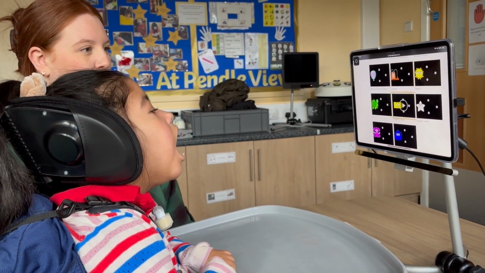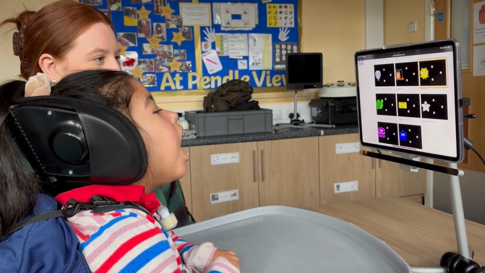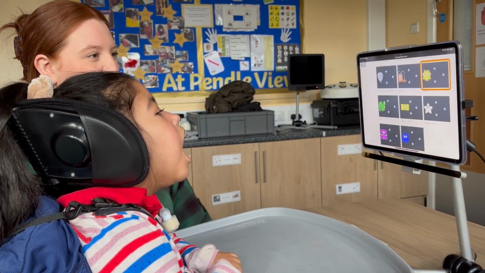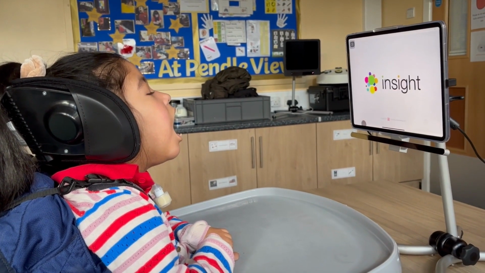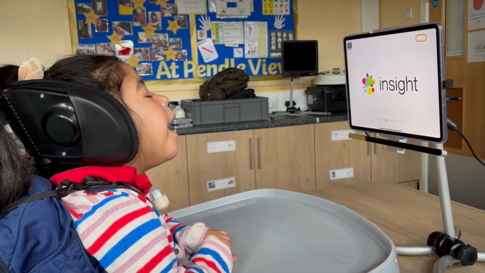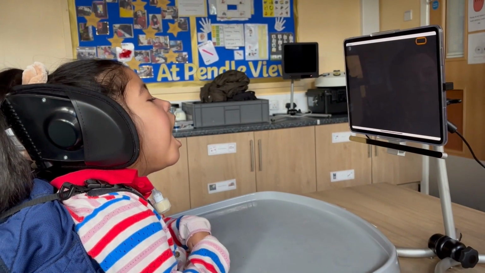As you can see, unfortunately, Husna is hitting the assistive touch menu there, provided by the iPad. You can't make that disappear as such, but as the teacher showed, you can move it across to the other side of the screen, so maybe that won't be so much of a distraction.